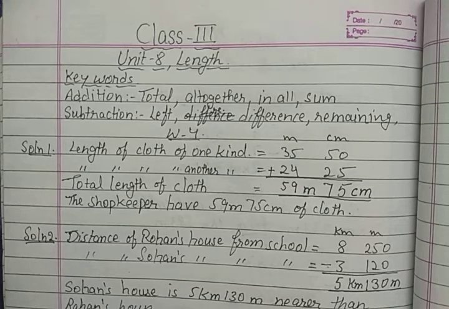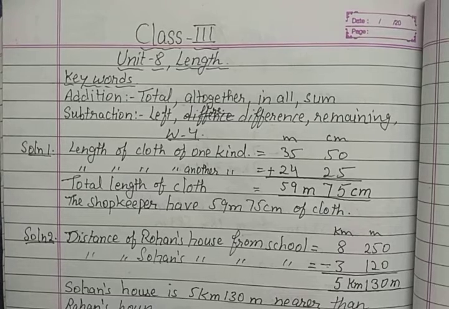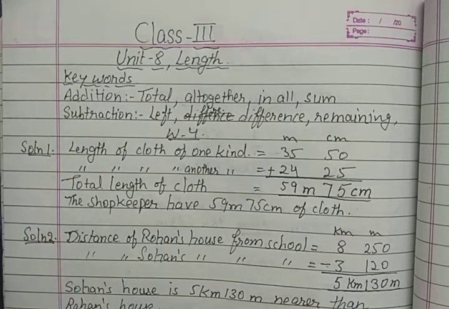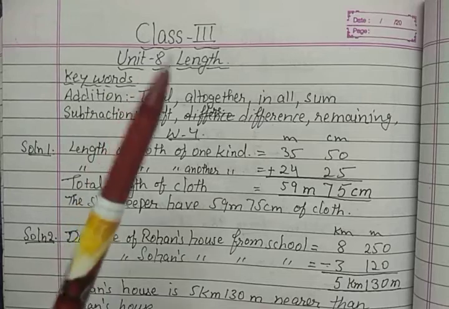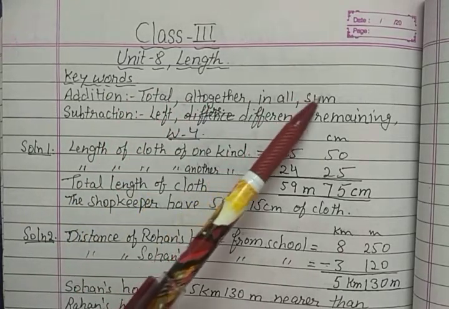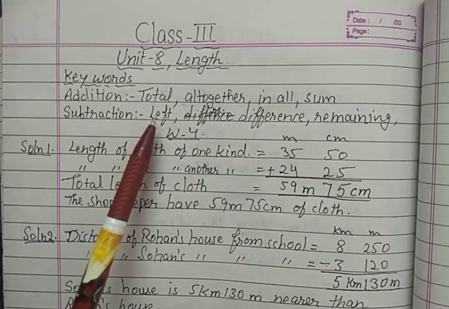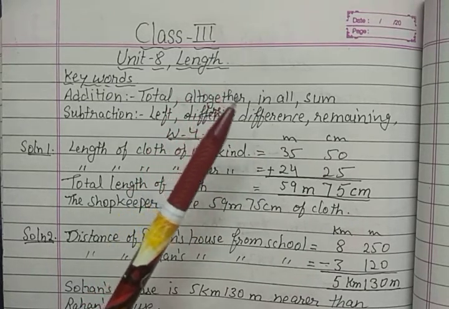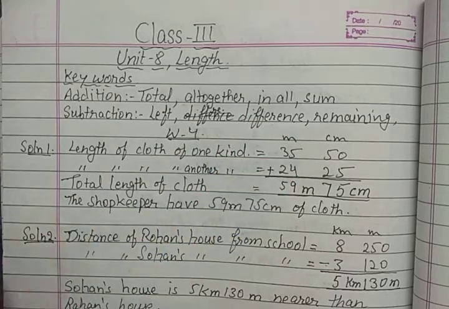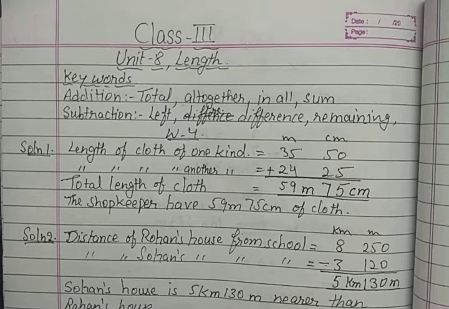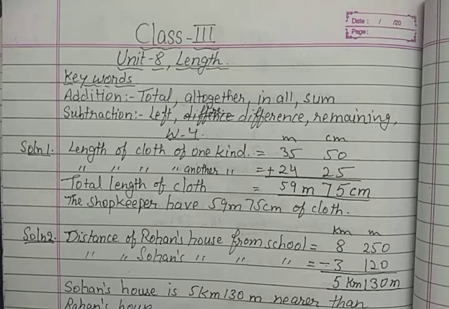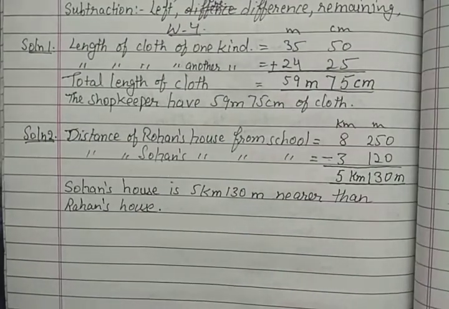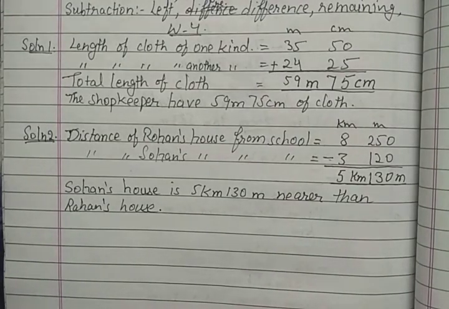Hello students, we are discussing the word problems of Unit 8, that is length. In the previous video we discussed the keywords of addition and subtraction. The keywords of addition are total, altogether, in all, sum. The keywords of subtraction are left, difference. That means whenever we have to compare and find the difference between them, then we will subtract, and also remaining. So these are some keywords of addition and subtraction, and we have already discussed the two questions of worksheet number 4. Now today we will discuss the remaining word problems of this worksheet.